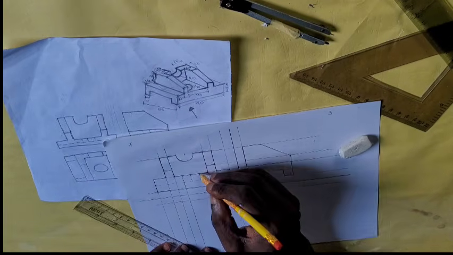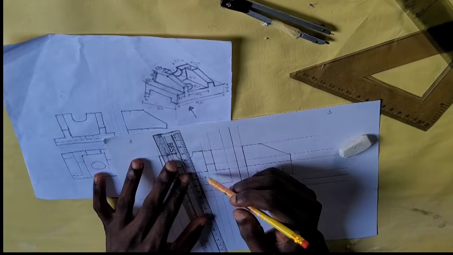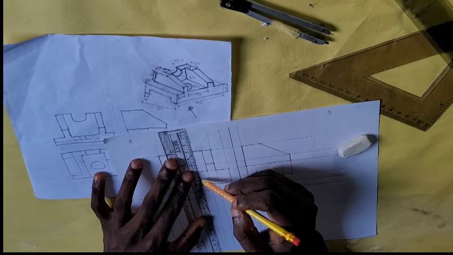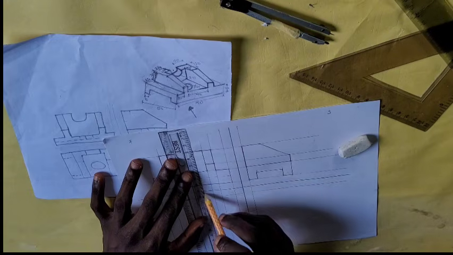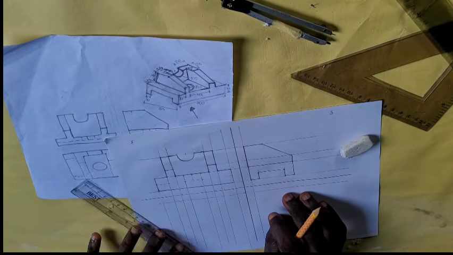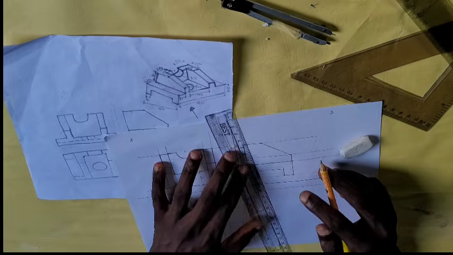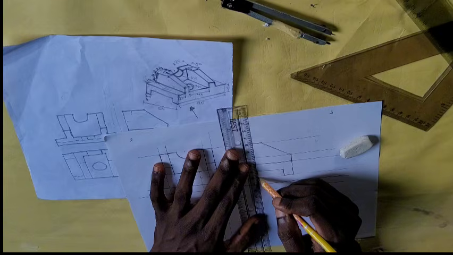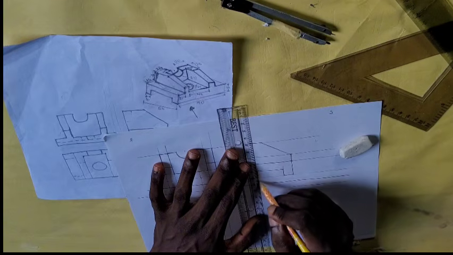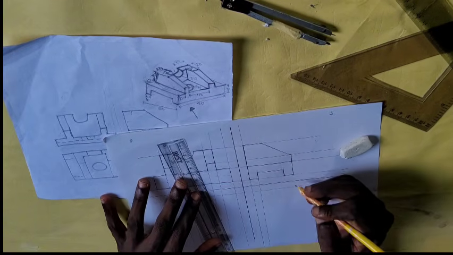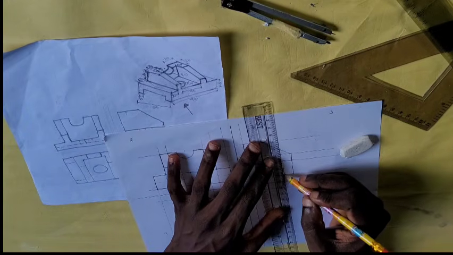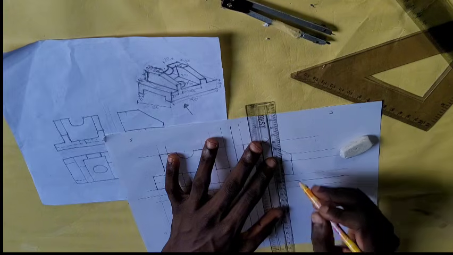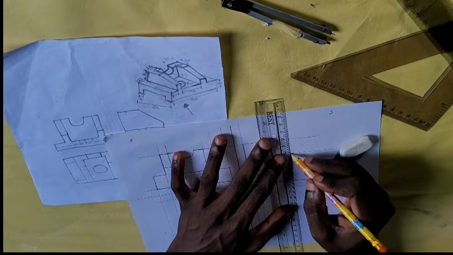Let's try to draw this broken line down. All right. So let's try to draw this one down.